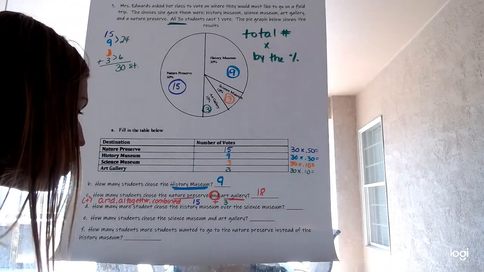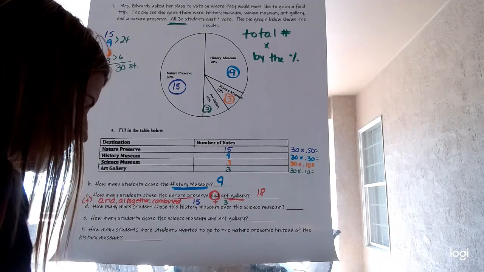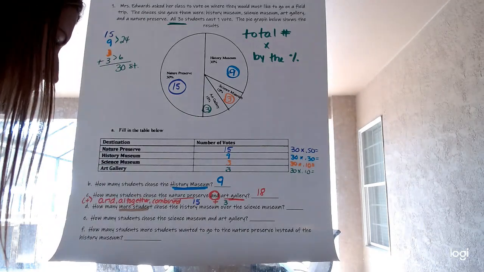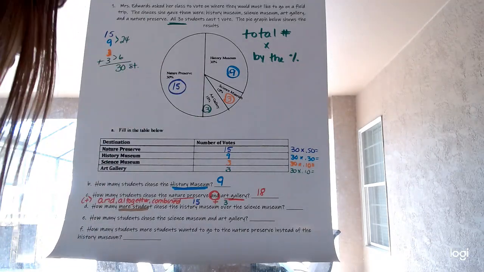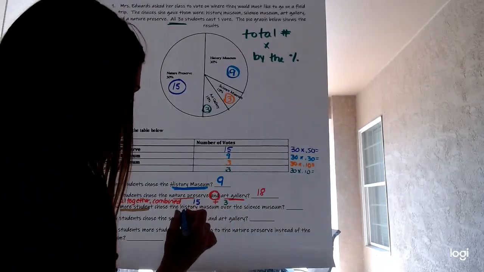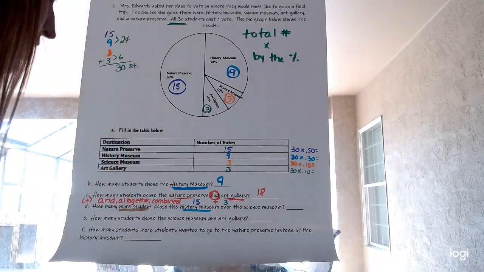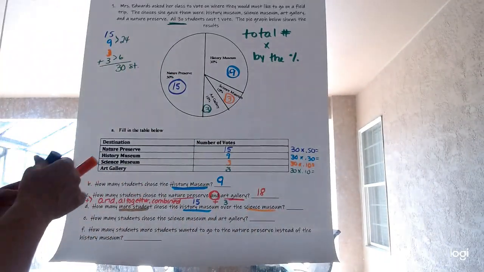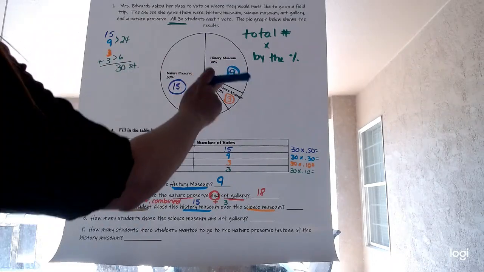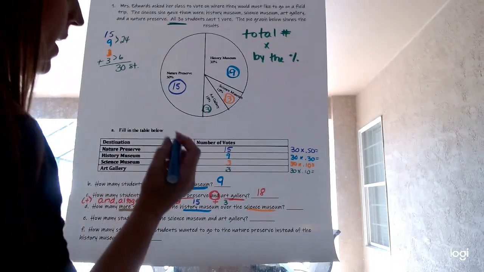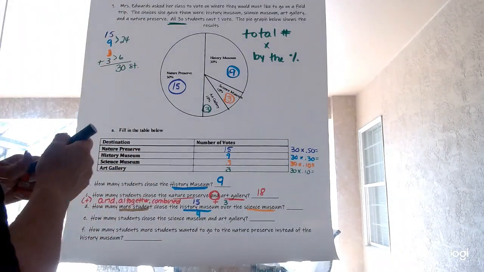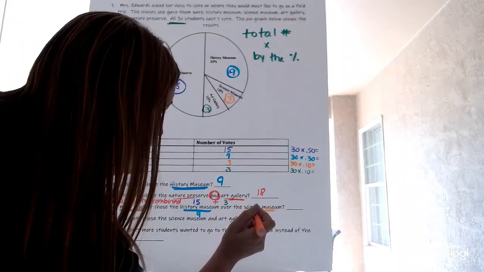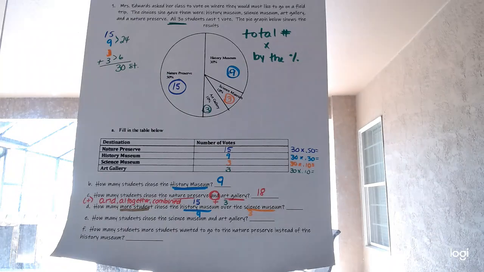How many more students chose the History Museum over my Science Museum? So let's first of all look at the 2 museums we're looking at. The History Museum, we said, was 9 kids, 30 people times 0.30. And then we said the Science Museum was 30 times 0.10, which was 3.